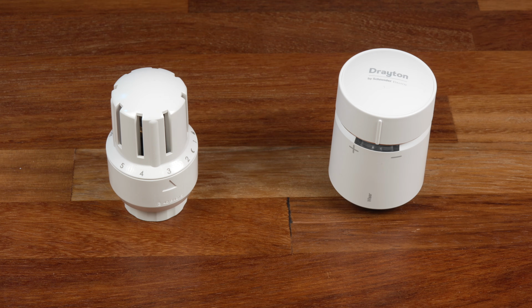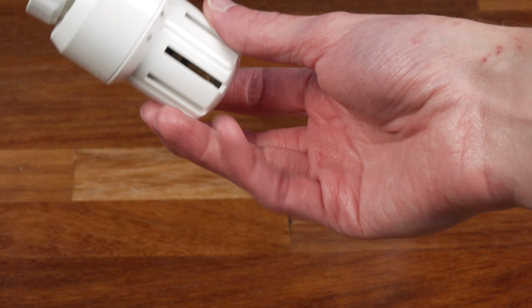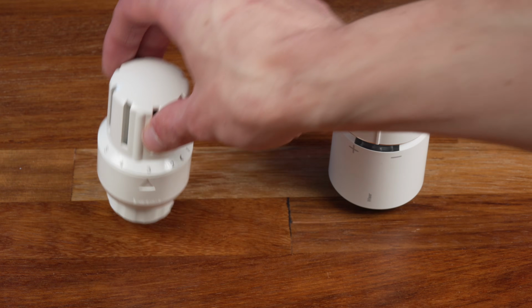So, when you're picking rooms to put smart TRVs in, I'd recommend thinking either, do you want that room to be able to call for heat itself, or do you have a requirement to change the temperature in that room on a schedule? And if so, then a smart radiator valve in that room could make sense. However, if all you want to do is stop a room getting above a certain temperature, these traditional analog radiator valves will do the job absolutely fine.